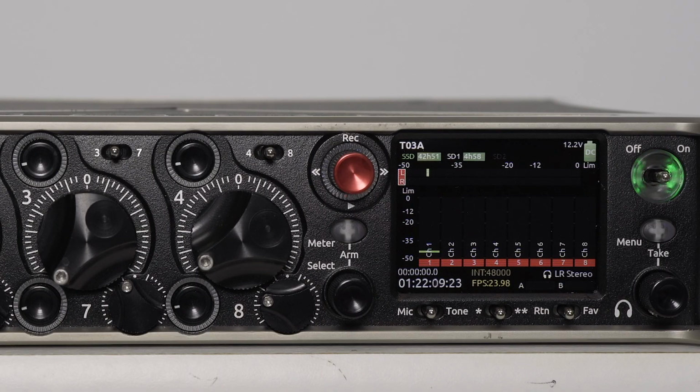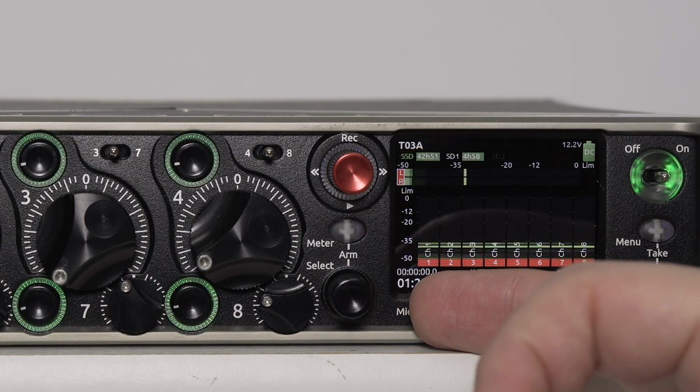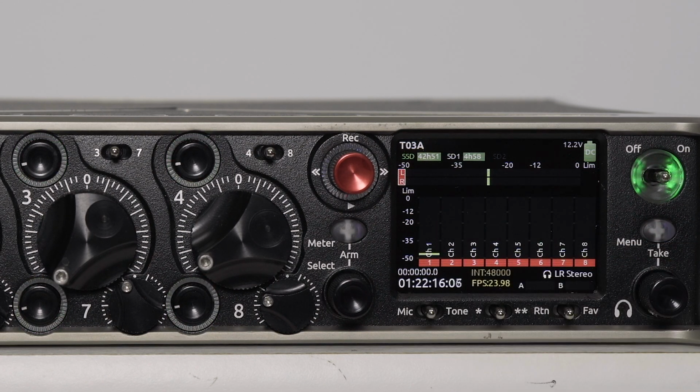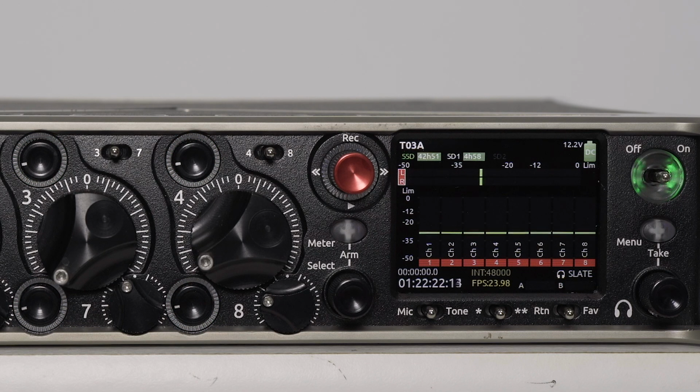The Slate mic has 2 operations. First one is momentary mode. We push and hold mic to the side, and as soon as we let go, we can see that the Slate mic turns off. If we just push it over, this is latch mode, where the Slate mic is going to stay on, and it won't turn off until you toggle that again.